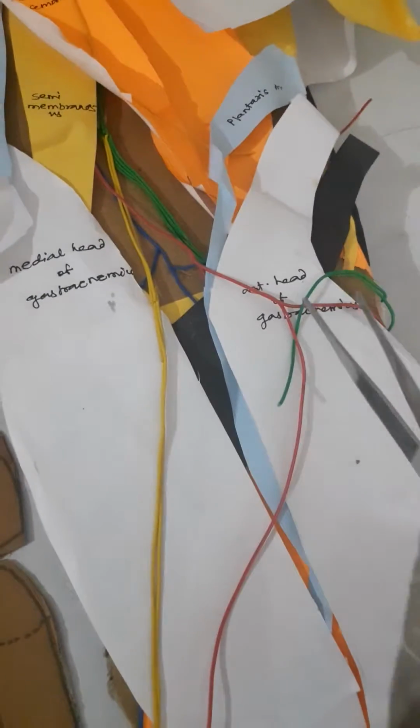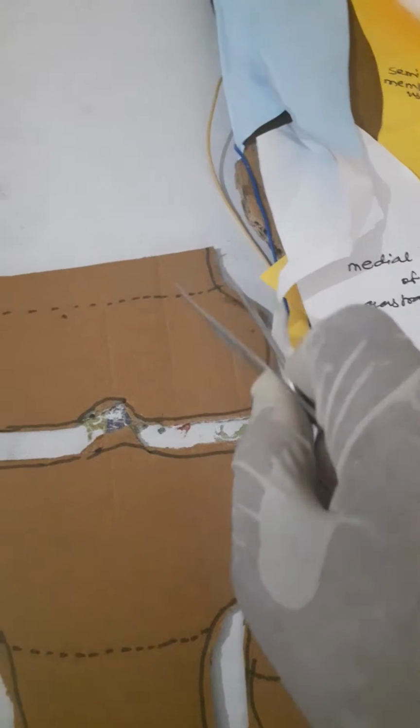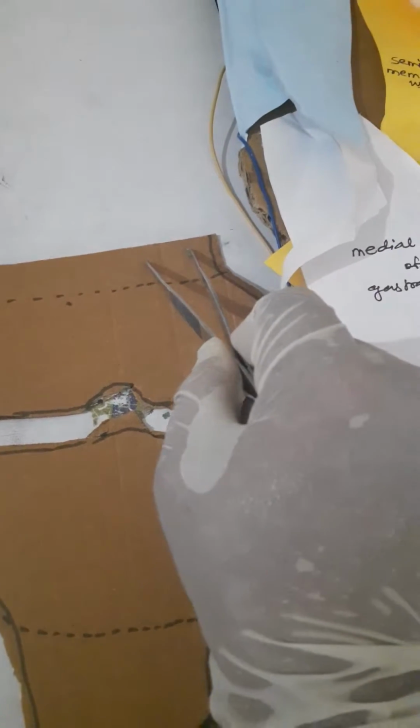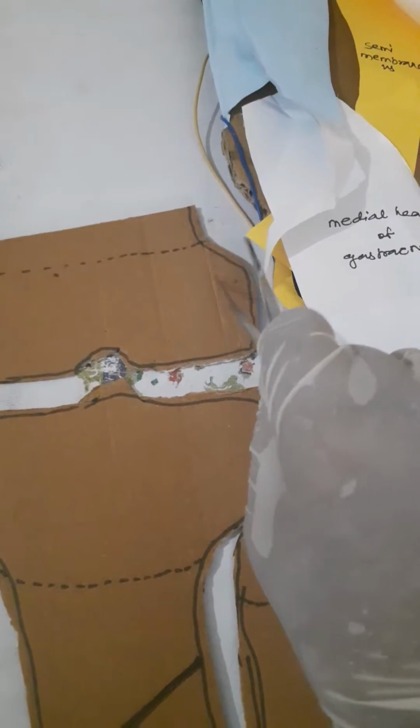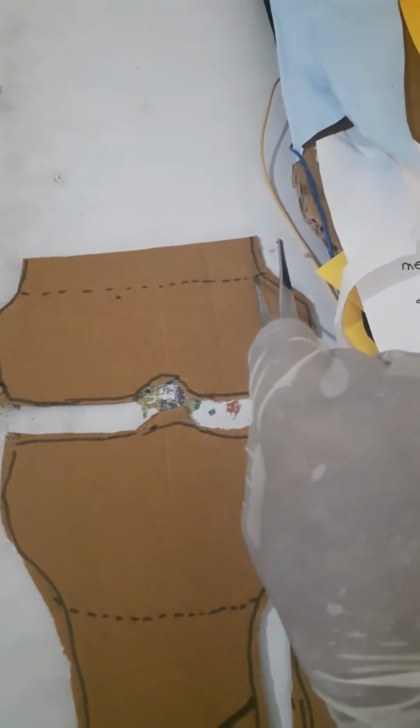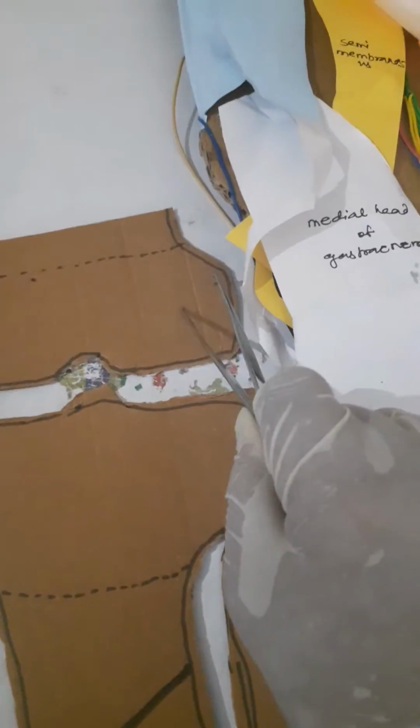And the lateral head of gastrocnemius arises not from the popliteal surface, but from the lateral aspect of the lateral condyle of femur, from here. And the medial is from here. Popliteal surface just above the medial condyle, and lateral aspect of the lateral condyle of femur.